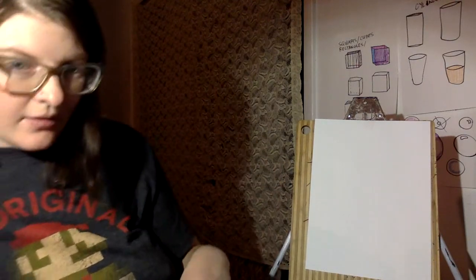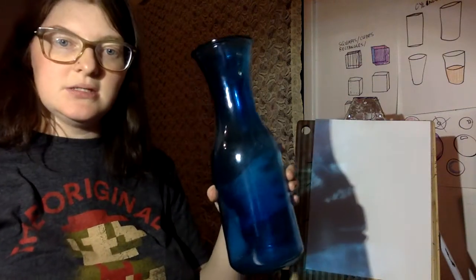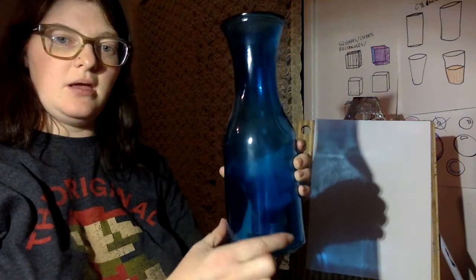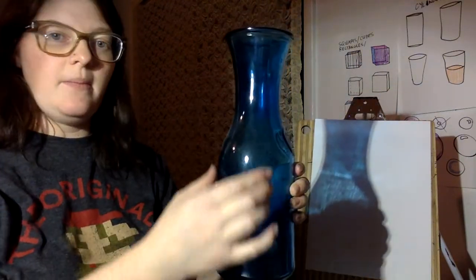Or like a vase. Again, cylinder shape, but instead of being the same going all the way up, it kind of angles in and back out again.